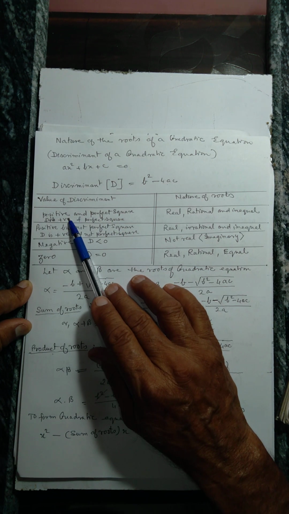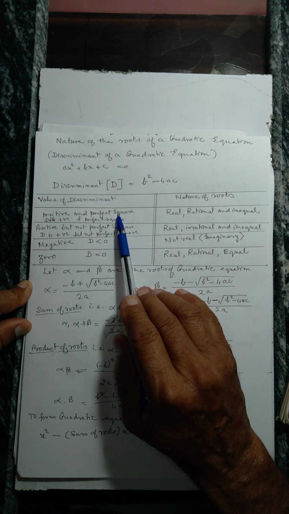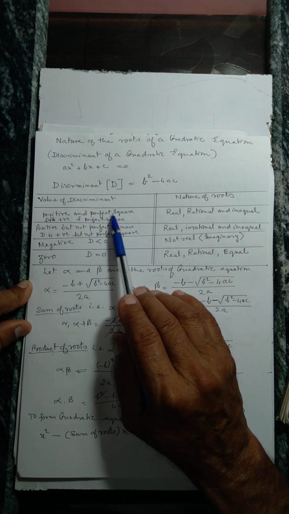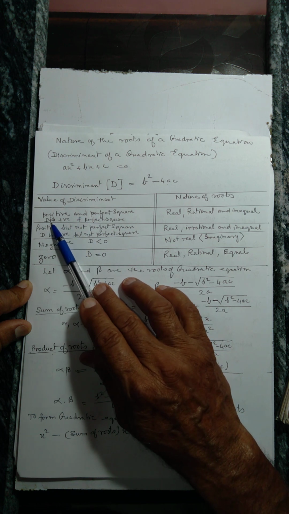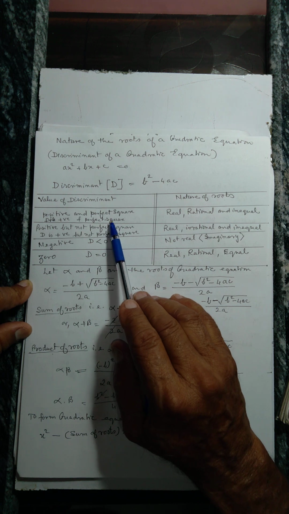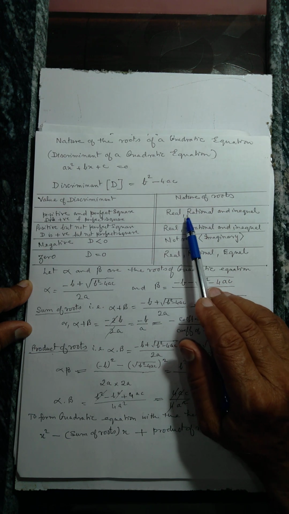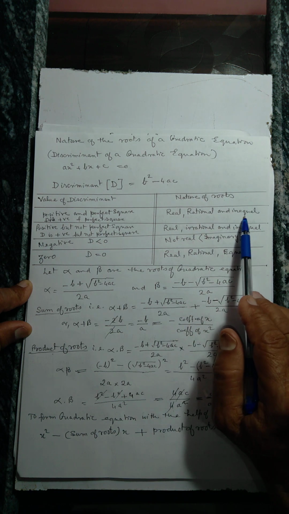You see the value of discriminant and nature of the roots. If the discriminant is positive and a perfect square, at that time the nature of the roots will be real, rational and unequal.